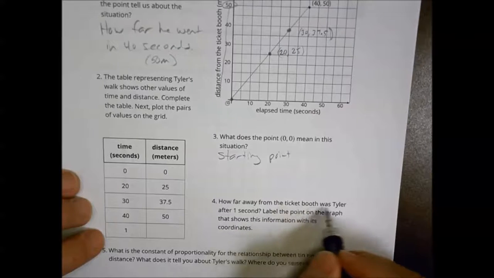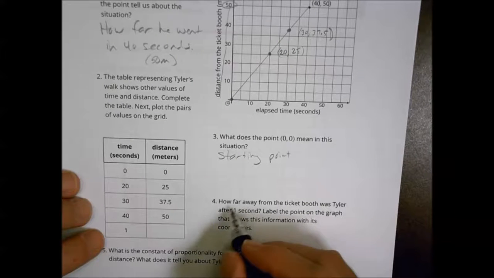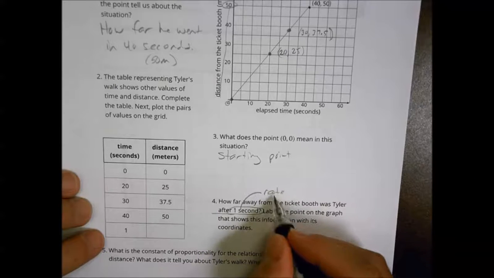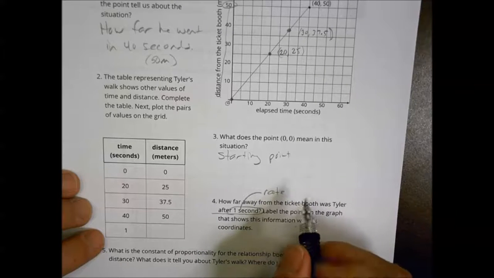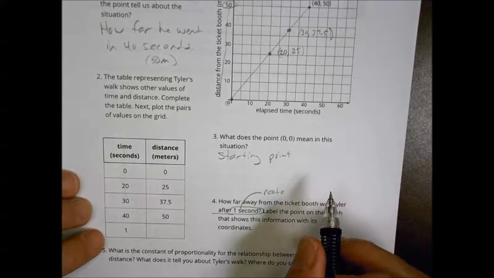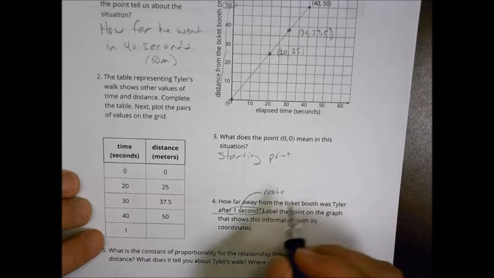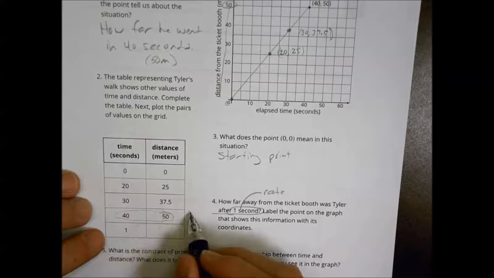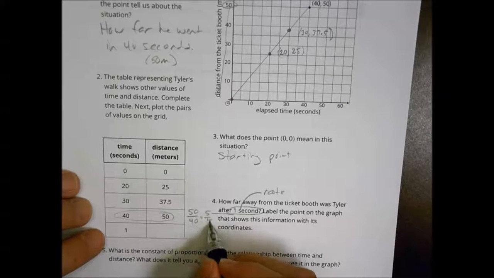How far away from the ticket booth was Tyler after 1 second? That 1 second is going to become our rate for how fast he's going. To do that, we take a look at finding our constant of proportionality. Let's take our 50 over 40, and we'll do 50 over 40, which becomes 5/4.